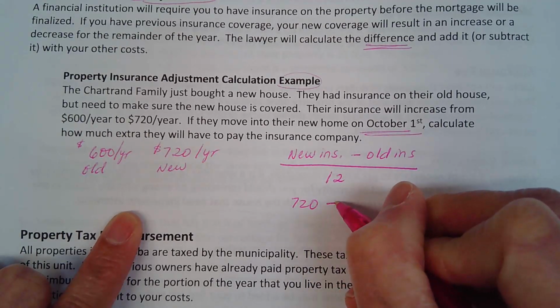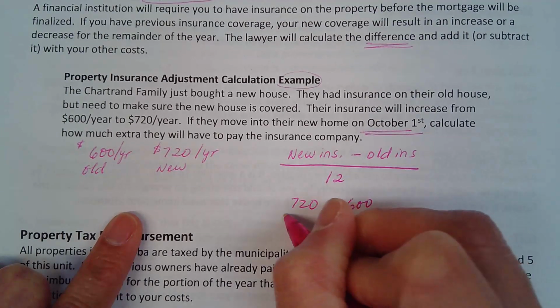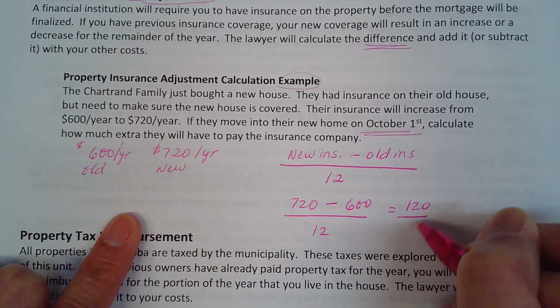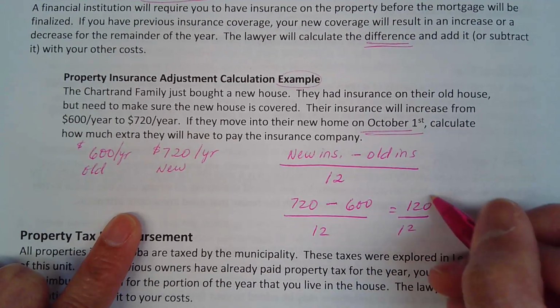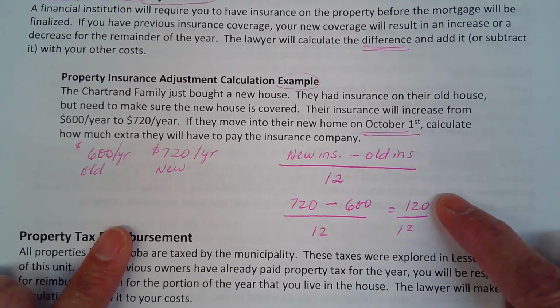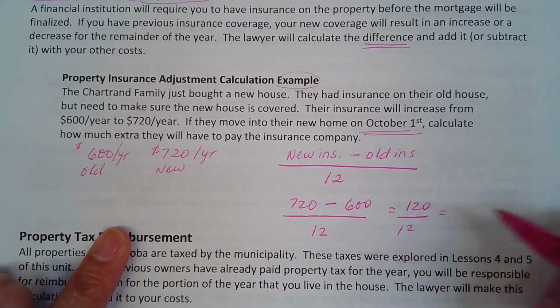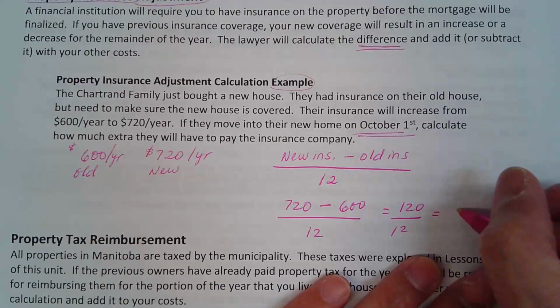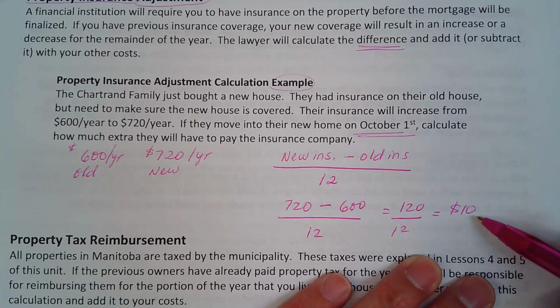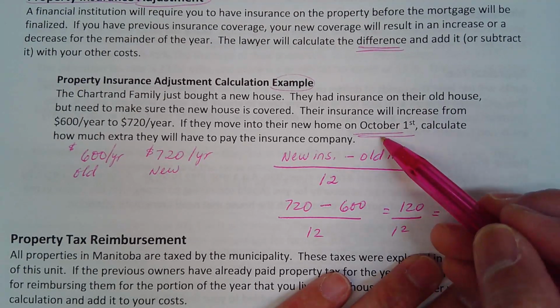How much is our old insurance? 600. So we know the difference is going to be 120. That's the difference for 1 year. Now, if we divide it by 12, that gives us $10 per month. $10 a month. When did they move?